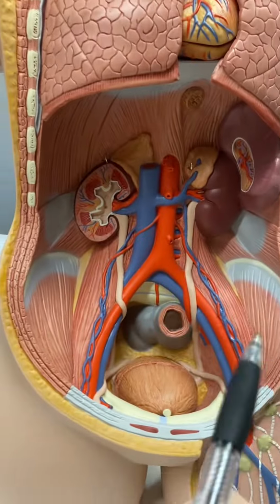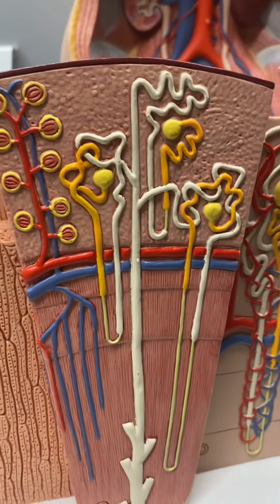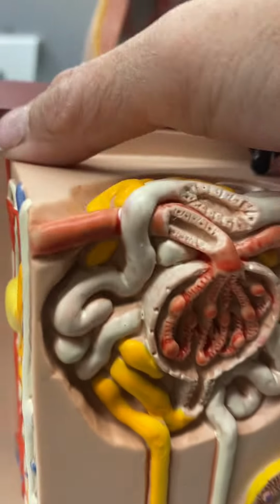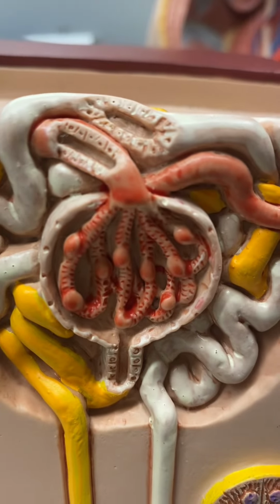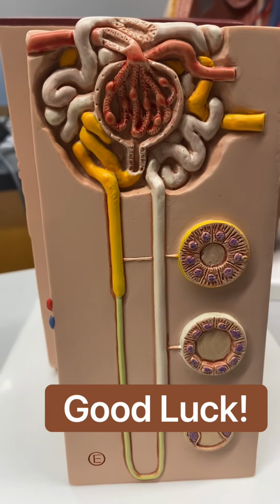That is your urinary system. That's your kidney. This is a section of your kidney. We zoom in, that's one nephron. And then we zoom in further. This is the glomerulus of the nephron with some details of your renal tubules.